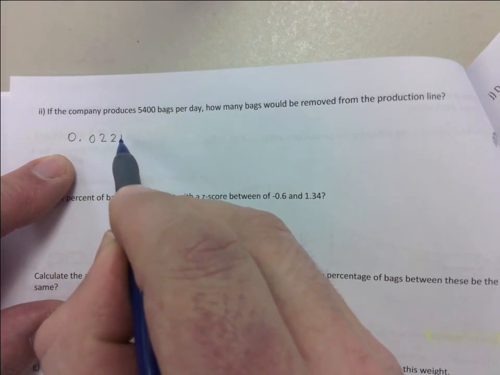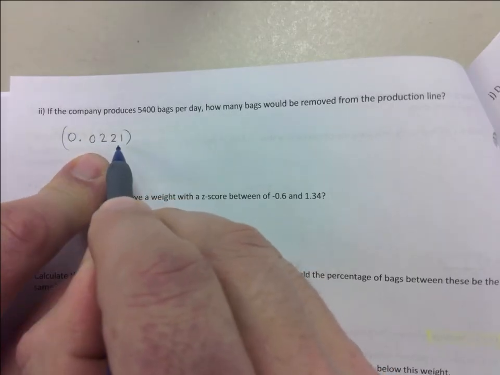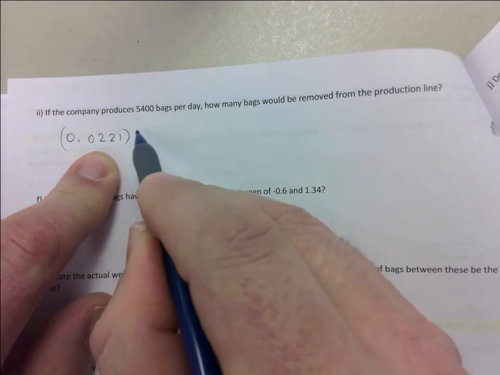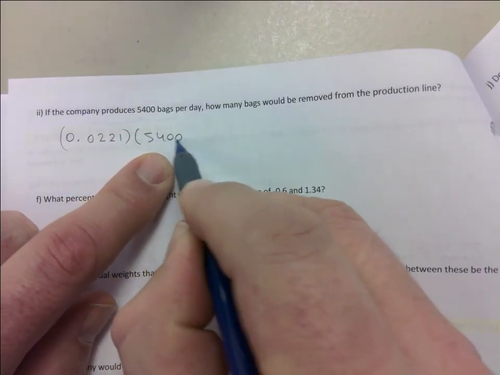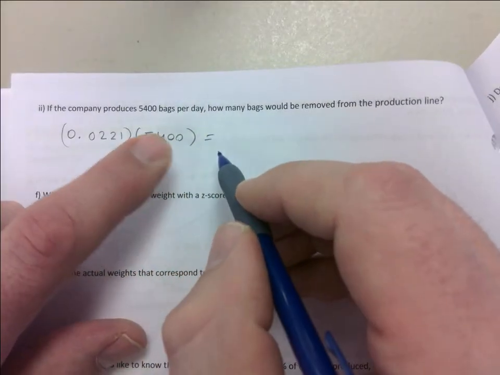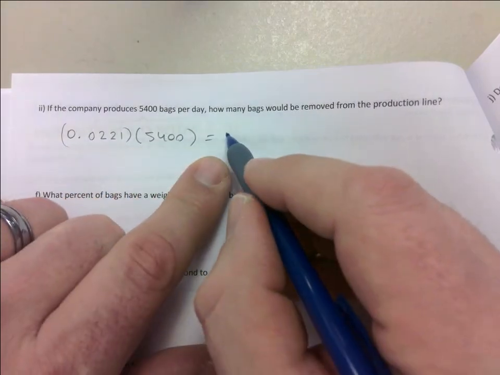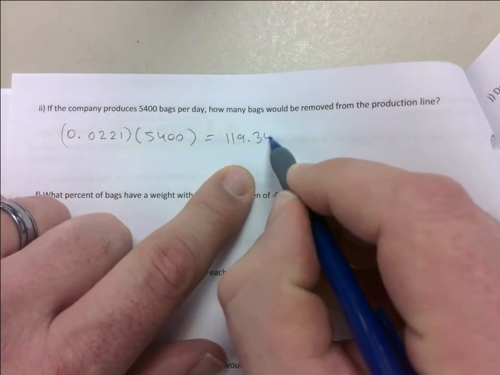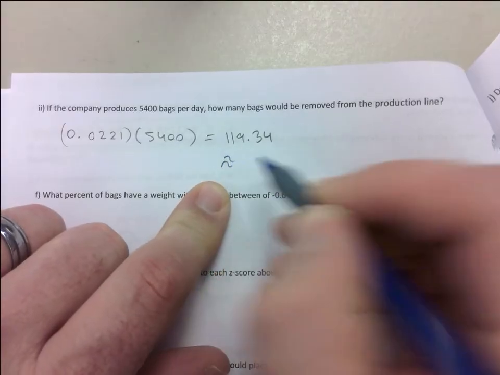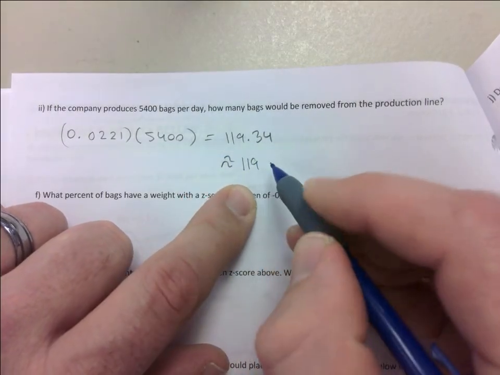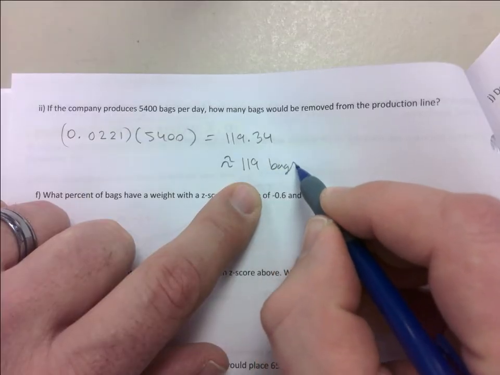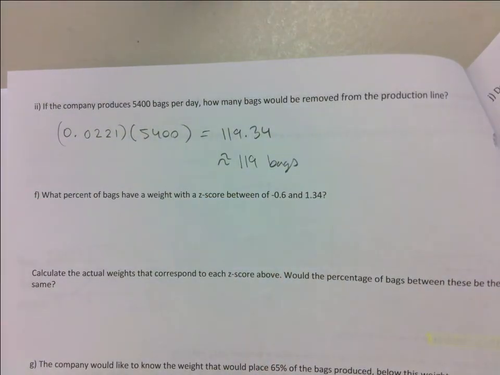We take that answer we got on the previous page, turn it into a decimal, we multiply that by 5,400, and you get 119.34, but you can't have that because we're talking number of bags, so it's approximately 119 bags. If you go 120, that's fine, as long as you have a whole number there.